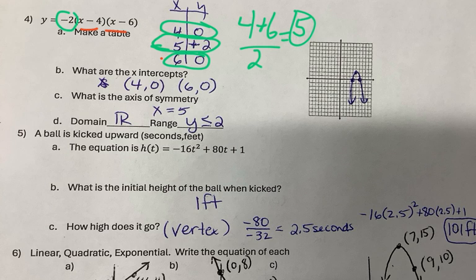Number 5 here, an equation is given to you here, but that's your initial velocity, initial height. So what is the initial height of the bomb? That's the y-intercept, so that's 1 foot. And this is in seconds and feet.